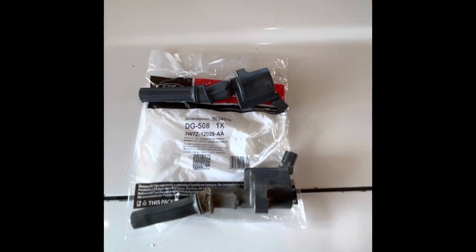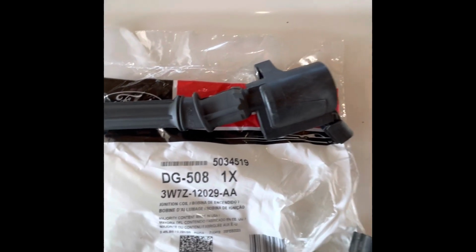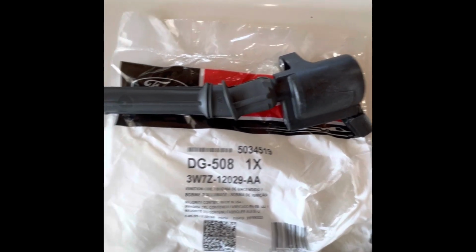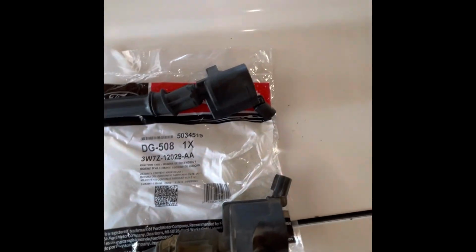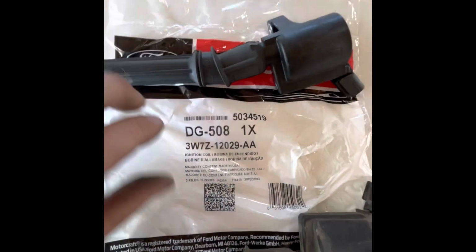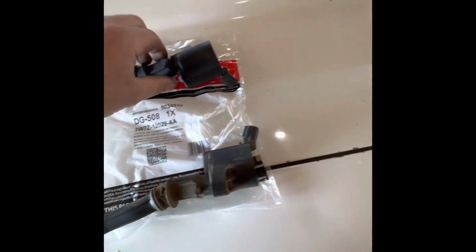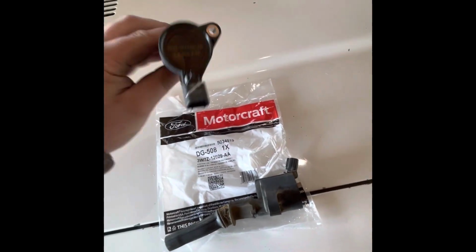So, okay, here's the part number. Don't judge my bag opening skills. I'm still a child at heart, so I just get in there as soon as I can, kind of like Christmas morning. But here is the part number. Like I said, Rock Auto. Once you get that out, you just kind of want to visually inspect it and make sure it's the exact same one.